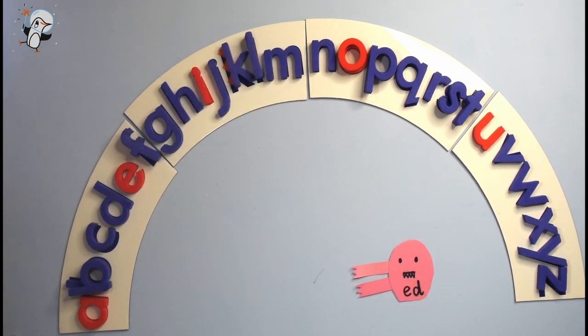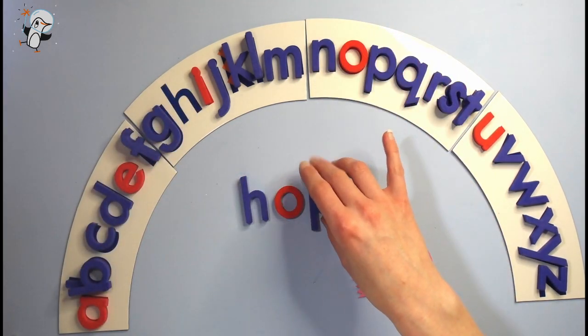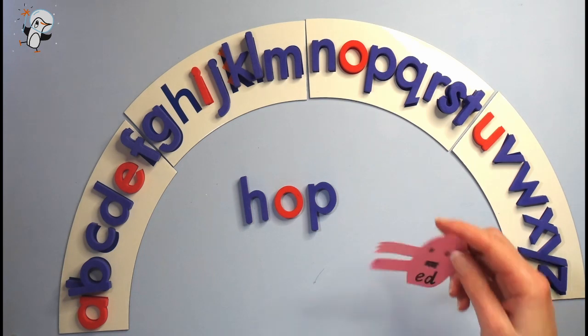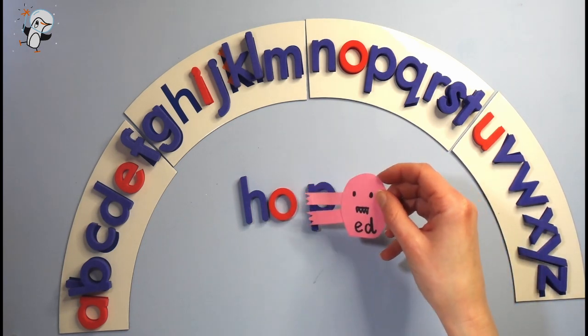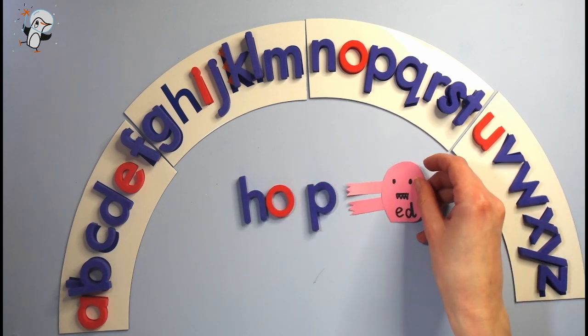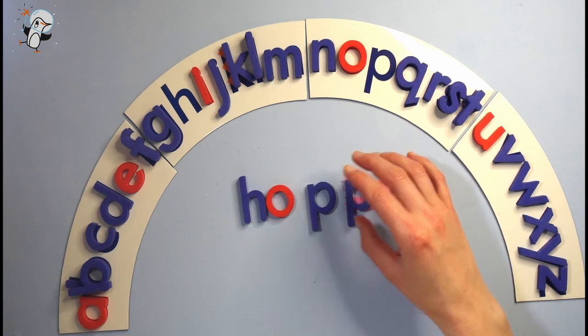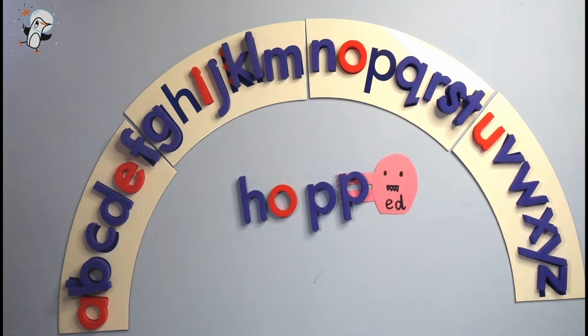Let's try and make the word hopped. So we make hop and we add the ed monster, hopped. You can see that the monster would be able to reach the vowel there and pop it. So we add an extra P to protect the vowel before we write hopped.